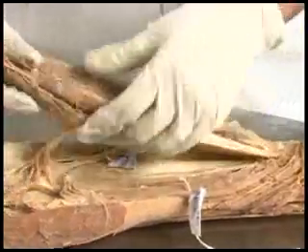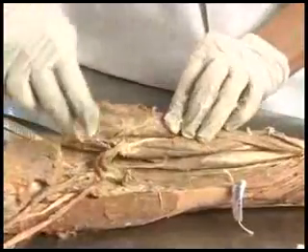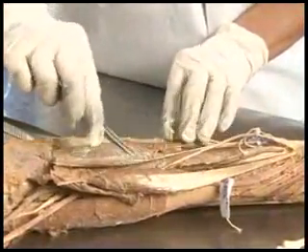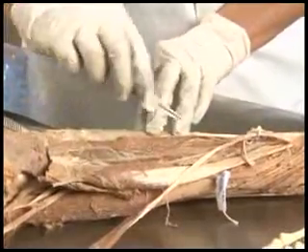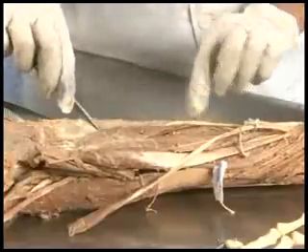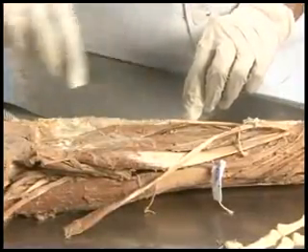The nerve supply of these muscles: out of the superficial muscles, the pronator teres, flexor carpi radialis, palmaris longus, flexor digitorum superficialis, all these are supplied by the median nerve. Only flexor carpi ulnaris is supplied by the ulnar nerve.